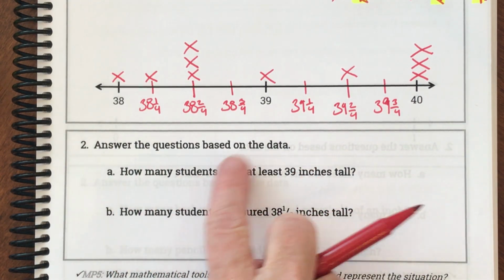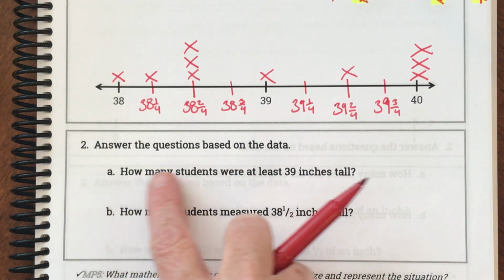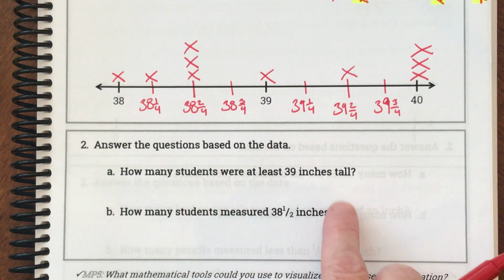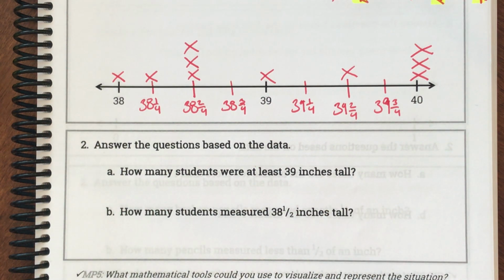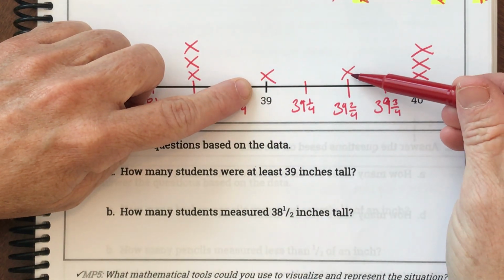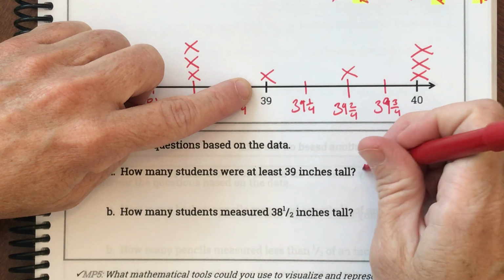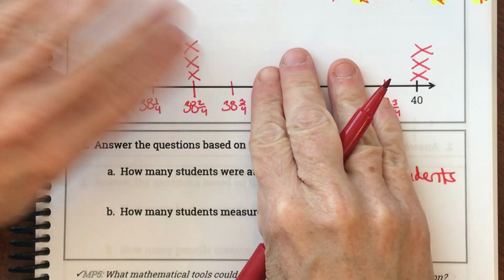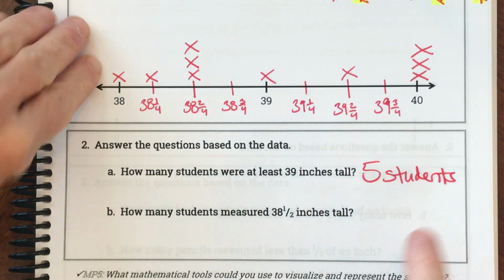It says answer the questions based on the data. How many students were at least 39 inches tall? So at least means 39 or more. Well, let's look at my data. I have this person was at least 39. This person, this, and this. So that would be 5 students. The people over here were not at least 39.